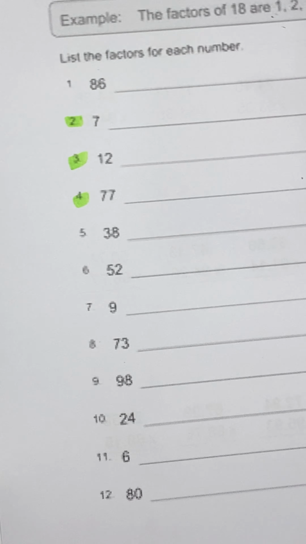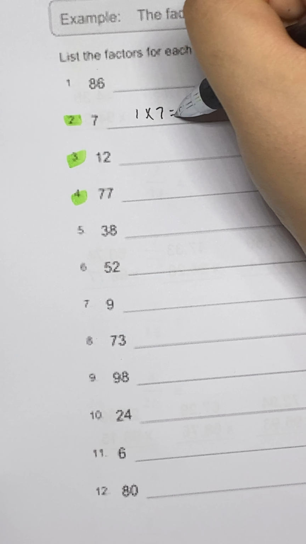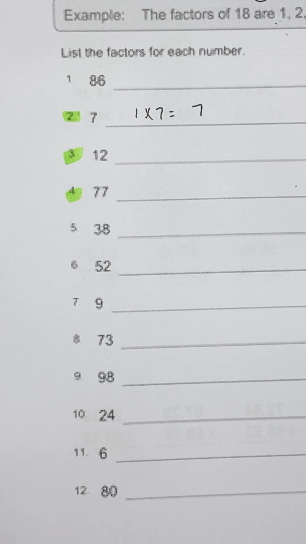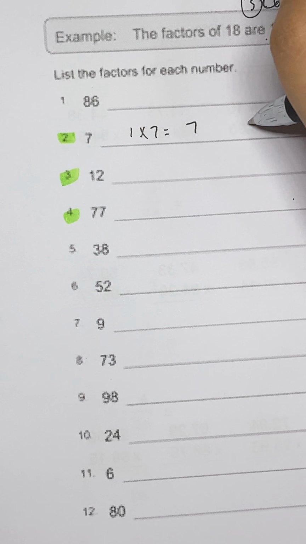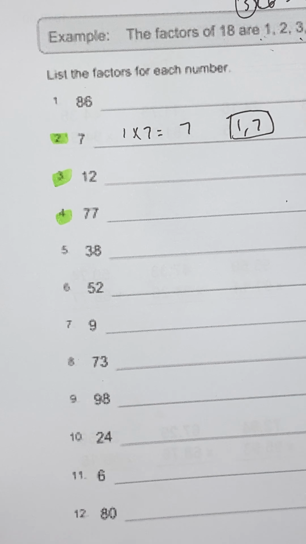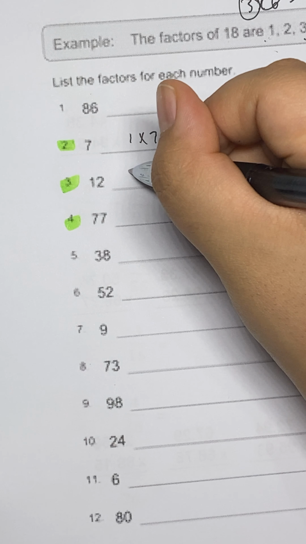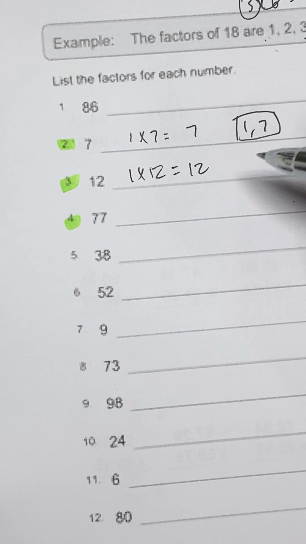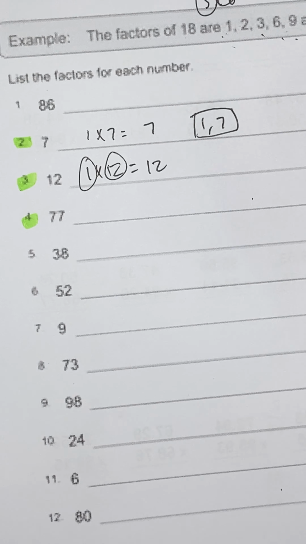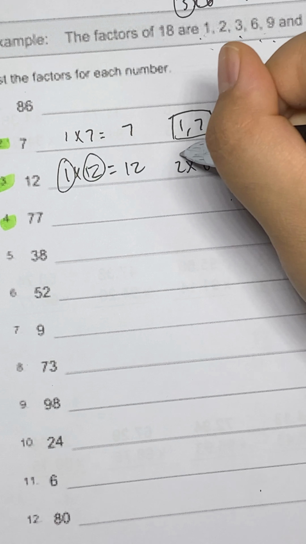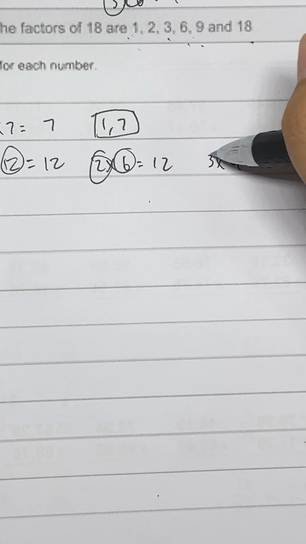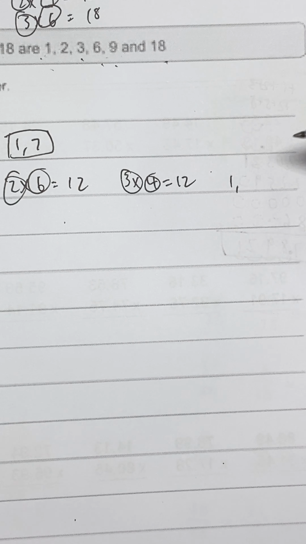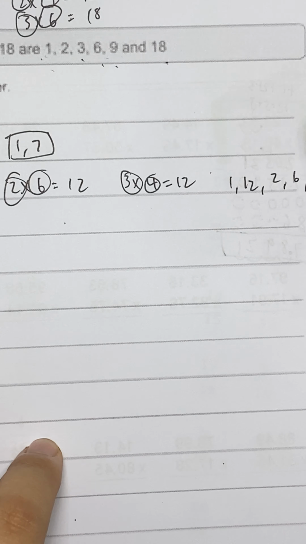So for 7, we're going to do 1 times 7 equals 7. Can you think of any more numbers that can multiply to 7? You probably can't because 7 is only made by 1 and 7. So your factors would be 1 and 7. Okay, so number 3, you can do 1 times 12 equals 12. So factors would be 1, 12. 2 times 6 equals 12. So 2 and 6. You can do 3 times 4 equals 12. So 3 and 4. So your factors would be 1, 12, 2, 6, 3, 4.